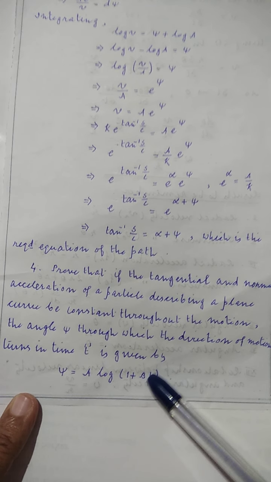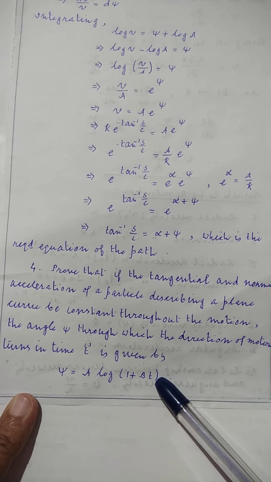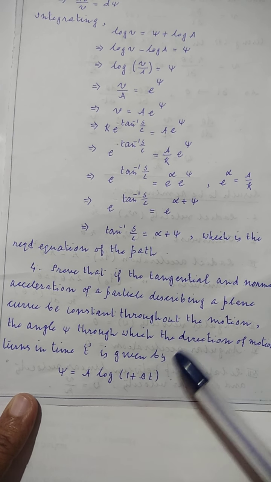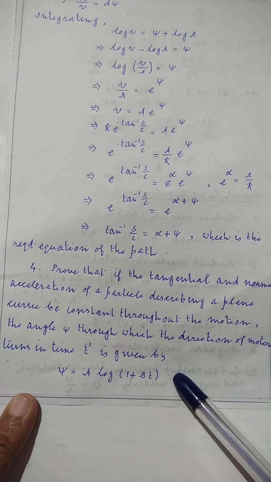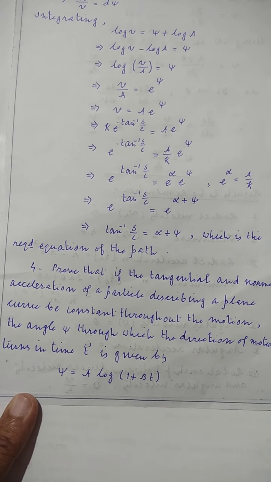So here it is given that the components of tangential and normal accelerations are constant. So with the help of that we have to show that the angle psi which turns in the direction of motion in time t is given by psi is equal to a log of 1 plus bt. So we can start this way.